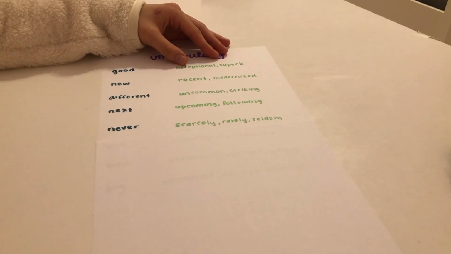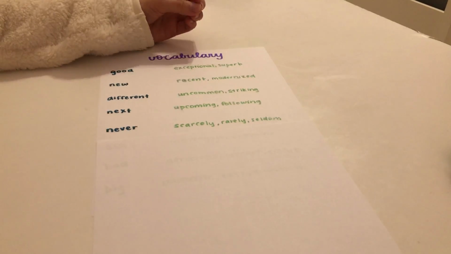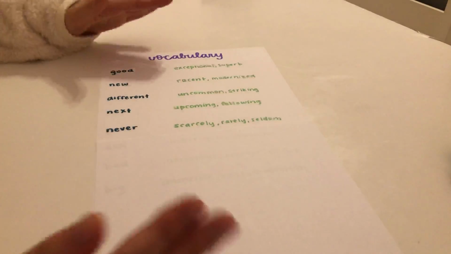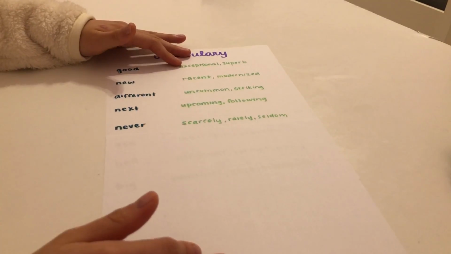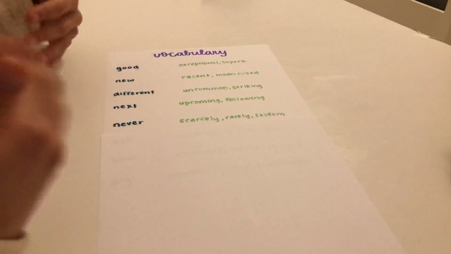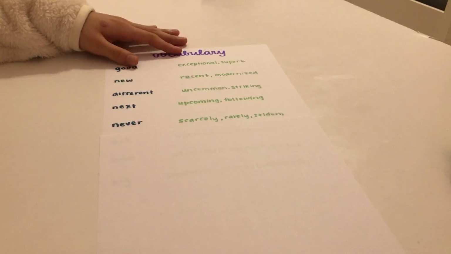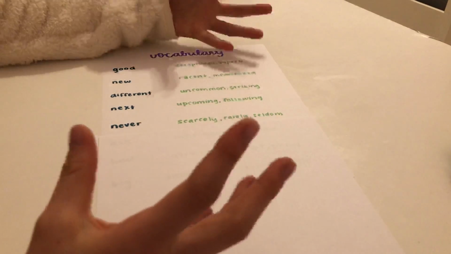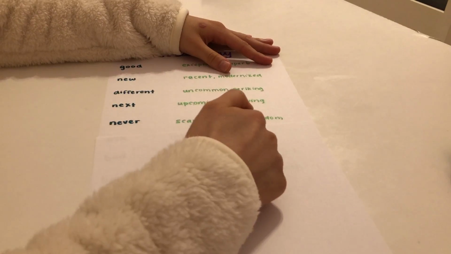Another word that is commonly used is the word never. The reason why we don't like the word never in reading and writing is because never is a very bold word. Never means not ever, like a 0% chance. And in life, not everything is 0% chance. There's always some chance of anything, even the most impossible things happening. So instead of using never, we use words that are less bold and less 0% wise. So for instance, scarcely, rarely, and seldom.